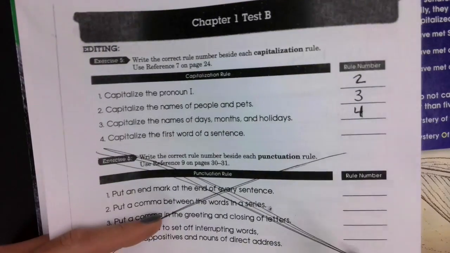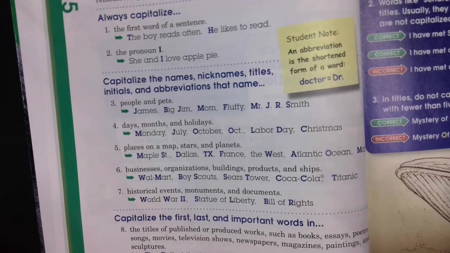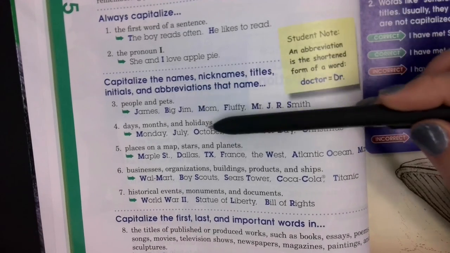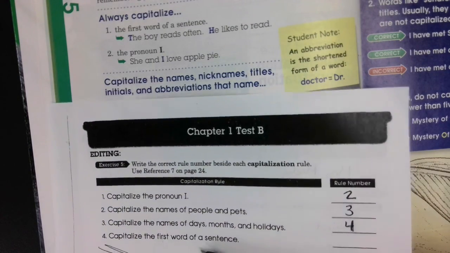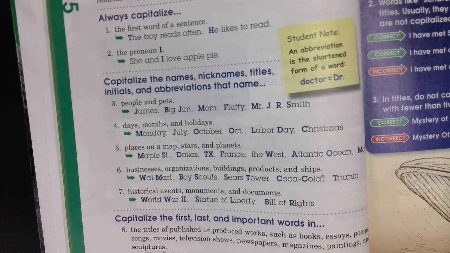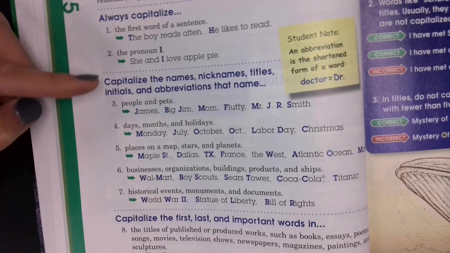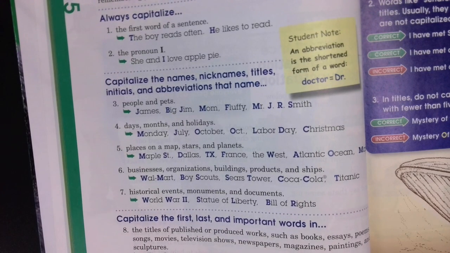And finally, I want you to try this one yourself. Which one says you capitalize the first word of a sentence? Which rule? So look by number 1, number 2, number 3, number 4. Which one says you capitalize the first word of a sentence? So look, is it rule number 1? Does that say first word of sentence? Or 2, or 3, 4, 5, 6, 7? Which one says the first word of a sentence?